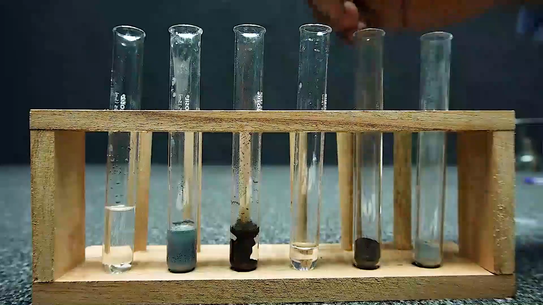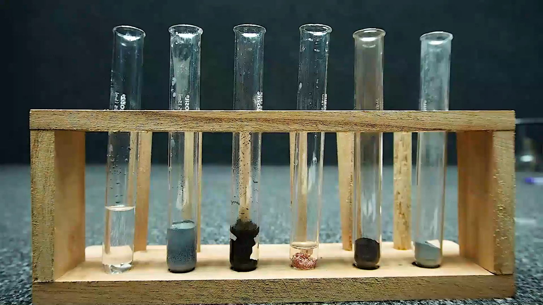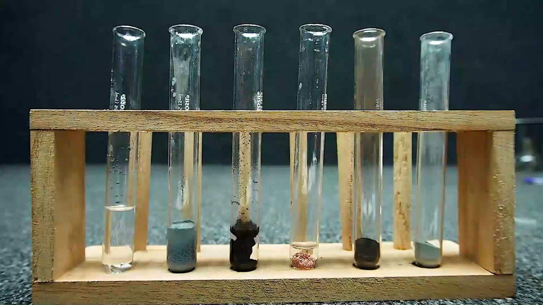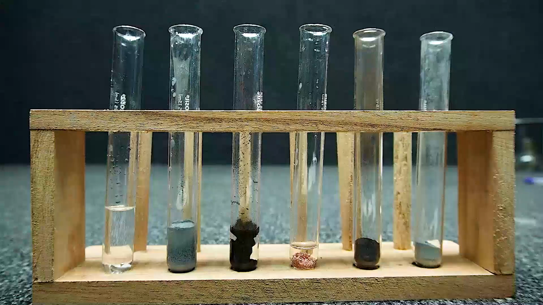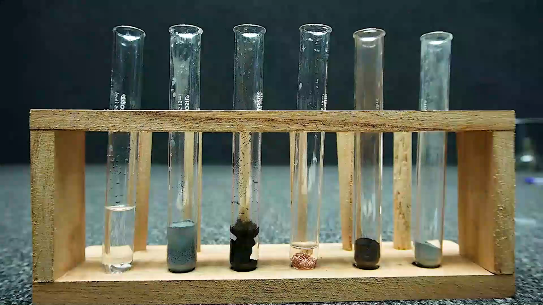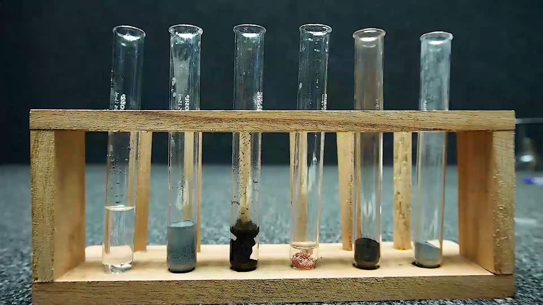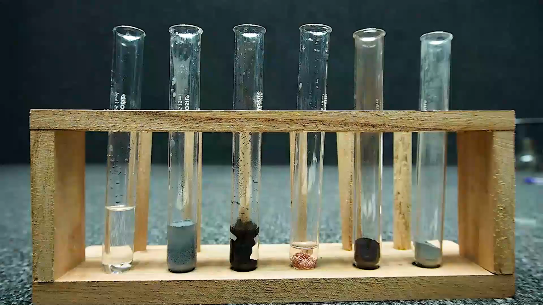Reaction of copper with aluminium sulfate. So you can observe in all the 4 test tubes there is no change in the color of zinc, aluminium, iron powder or copper. It indicates that aluminium is not displaced by zinc, iron or copper.